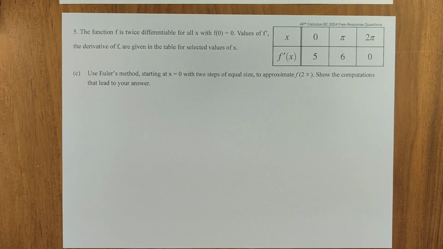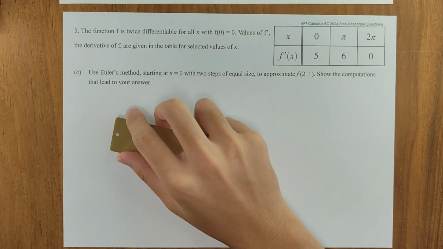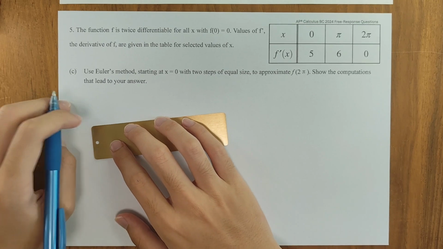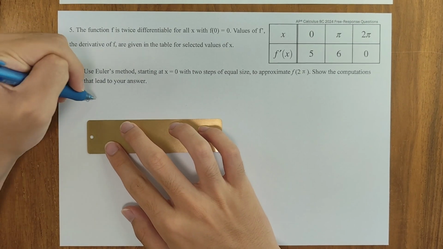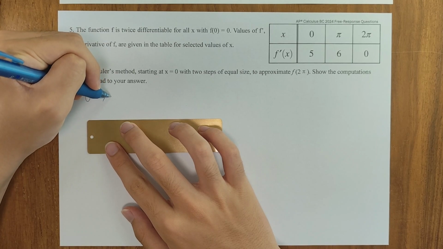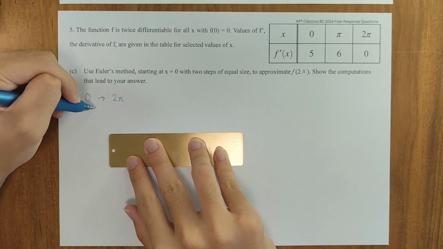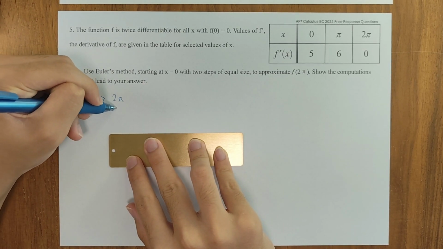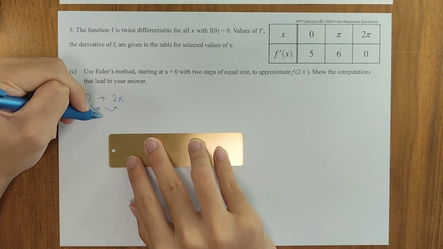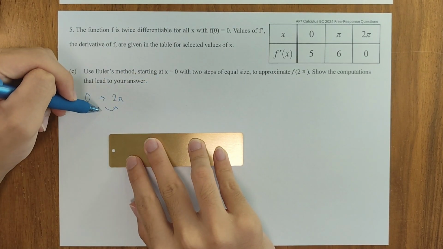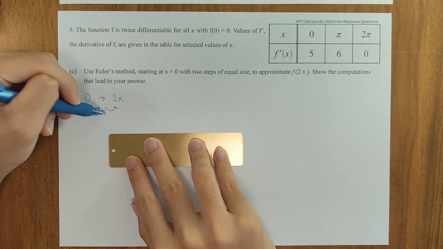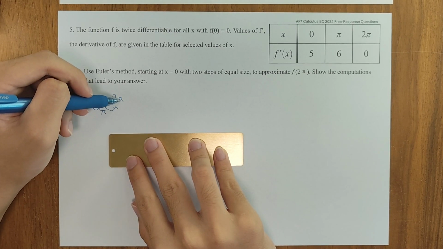Question C. Use Euler's method starting at x equals 0 with 2 steps of equal size to approximate f(2 pi). Show the computations that lead to your answer. So first we have to figure out the step size. We start from 0 and we want to approximate a value at x equals 2 pi with 2 steps of equal size. So first we go from 0 to 2 pi with 2 steps of equal size, so naturally the step size is pi. So 0 to pi and then to 2 pi.